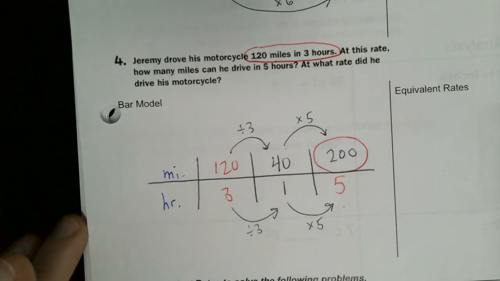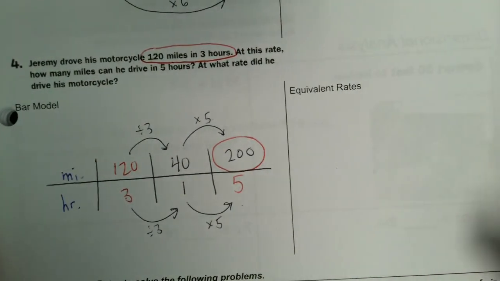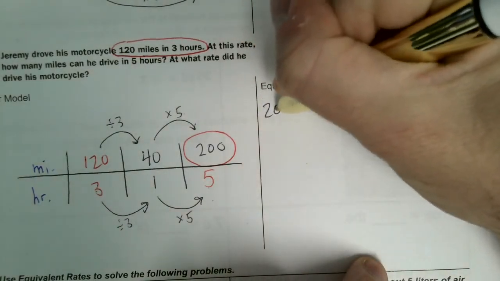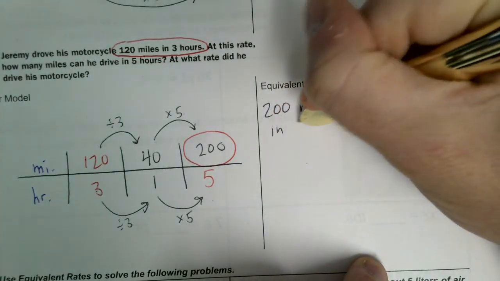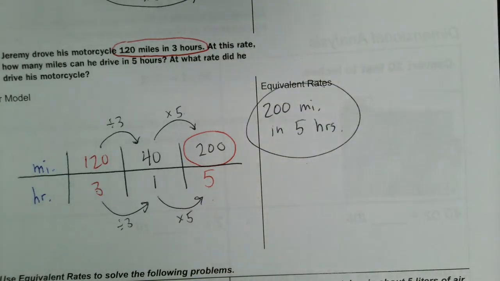Now, they've asked us two questions here. So it says, at this rate, how many miles can he drive in 5 hours? We'll say 200 miles, abbreviate that, in 5 hours. So that's our answer to the first question.